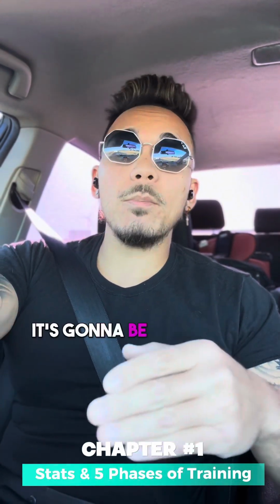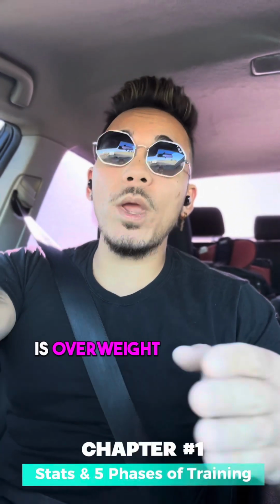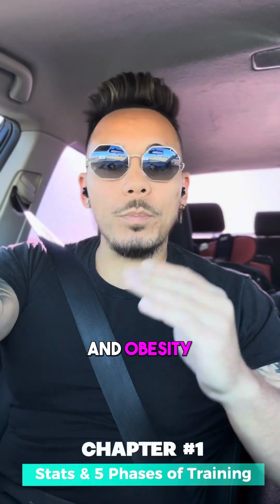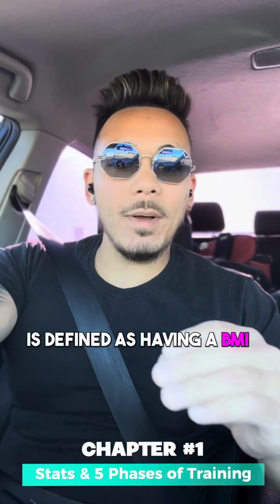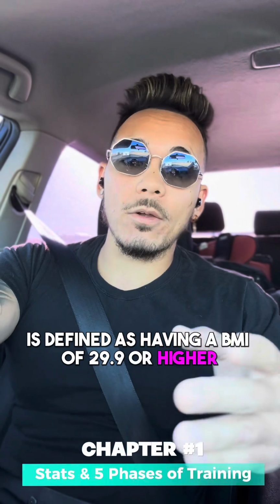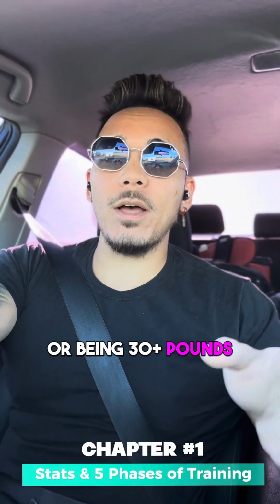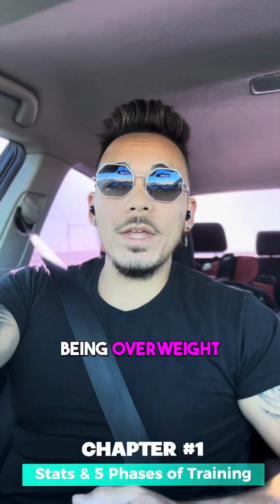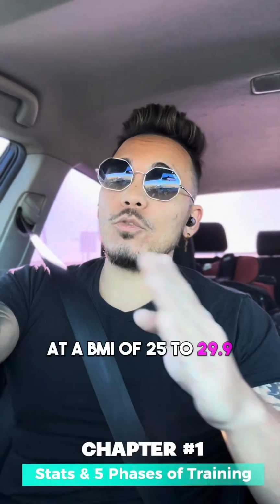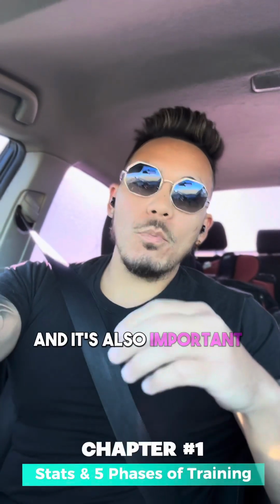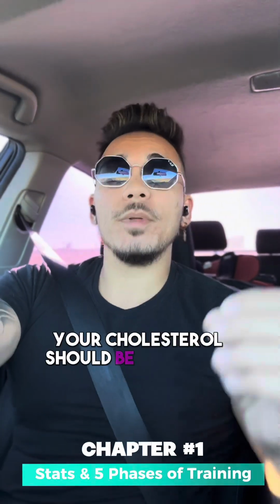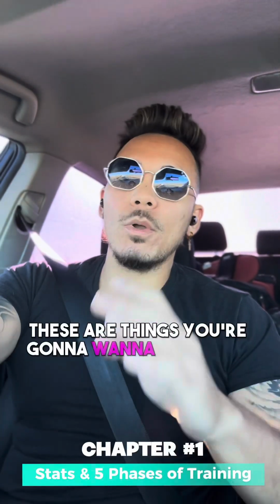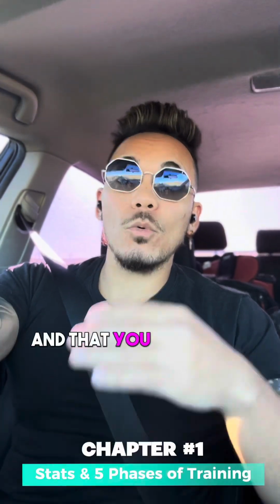So for instance, it's going to be important that you understand that 2/3 of the population in America is overweight or obese. And obesity is defined as having a BMI of 29.9 or higher, or being 30 plus pounds over your goal weight for your height. Being overweight is characterized as being at a BMI of 25 to 29.9. And it's also important to remember that your cholesterol should be under 200. These are things you're going to want to make sure that you commit to memory and that you remember and understand.